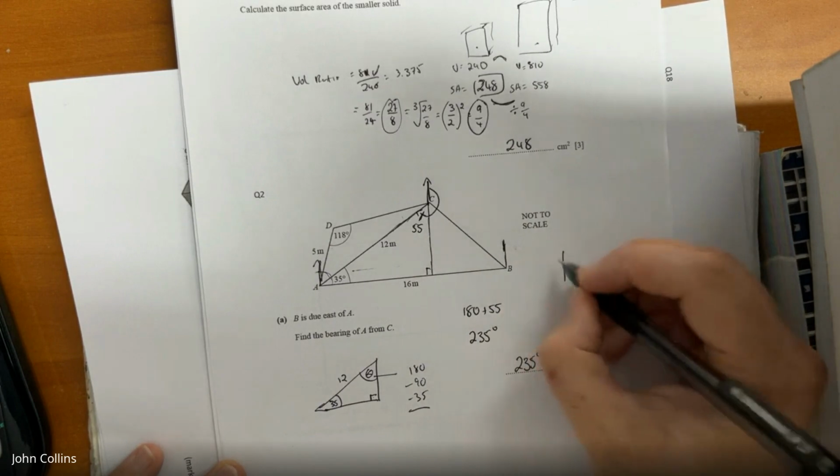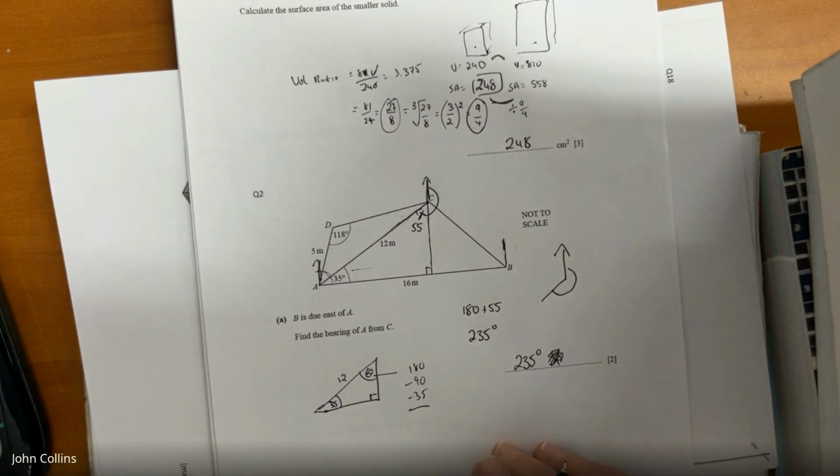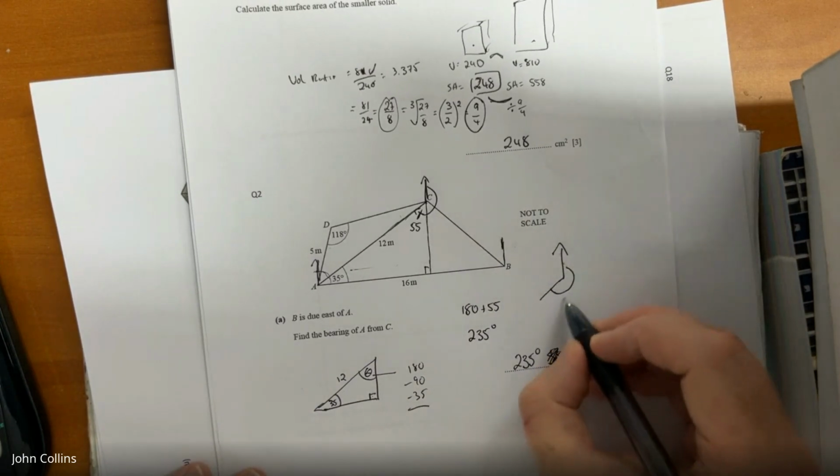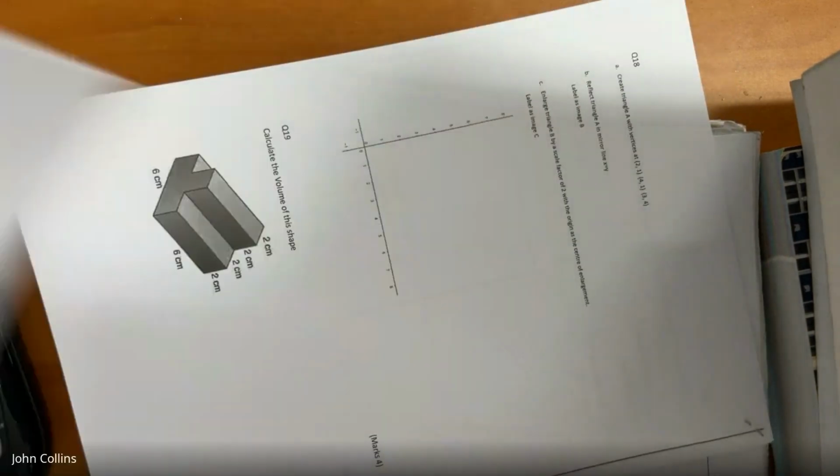Remember, bearing is always measured from true north. So we go around to this line here, off true north, and go clockwise. Okay, question 2.